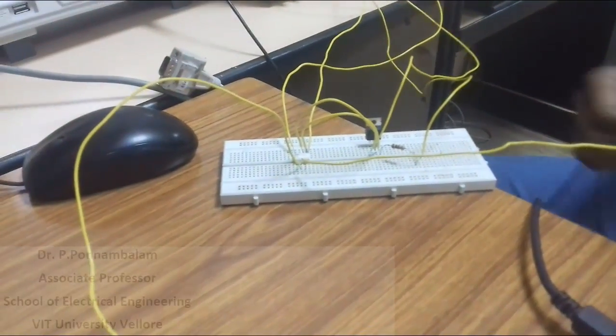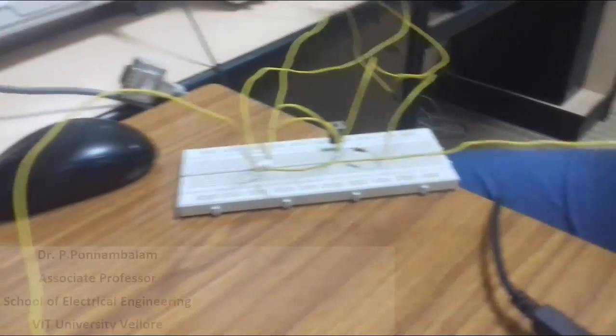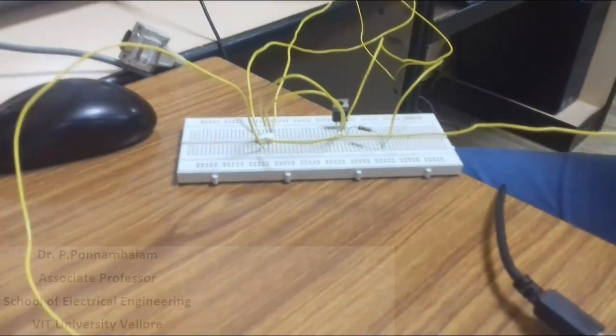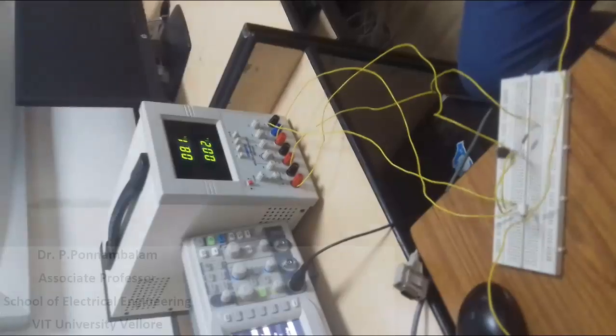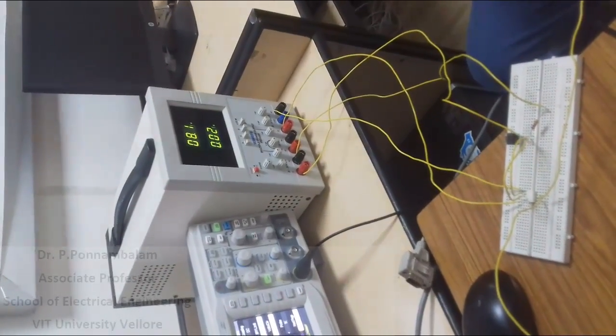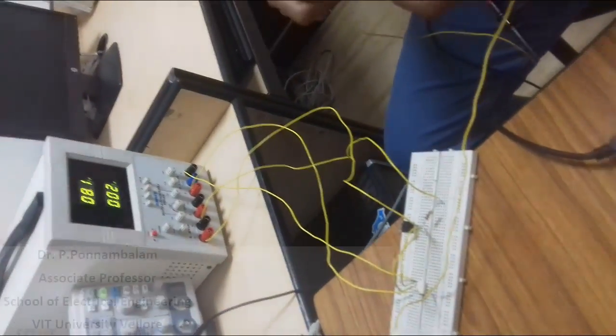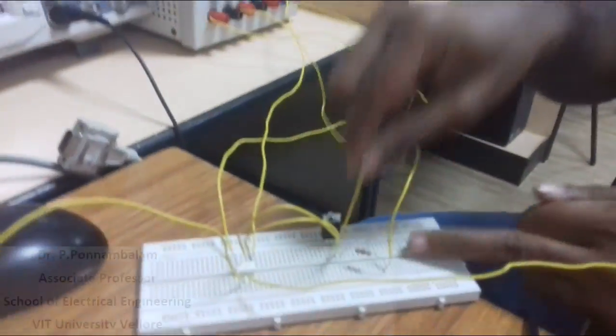Now I will have to keep some voltage towards the chopper circuit, and I am going to check the voltage across the load resistance.